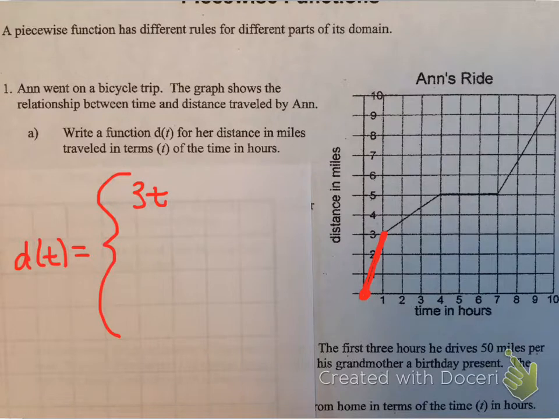Okay? Then the next thing we do to differentiate, because if I just left this as a 3t, that line would have to keep on going in this direction and this direction forever, which it did not do. This line only existed from time 0 right here to time 1 right there. That was it. And this was 1 hour. So I'm going to write a domain restriction after that tells me that this function only exists between time 0 and time 1. Okay, so that piece is done.